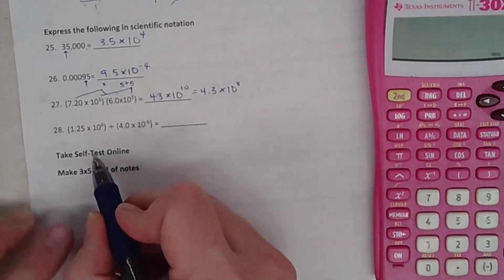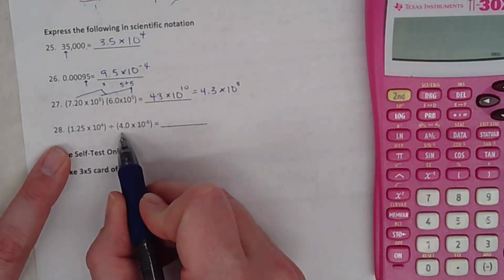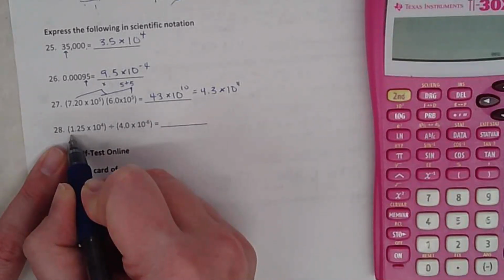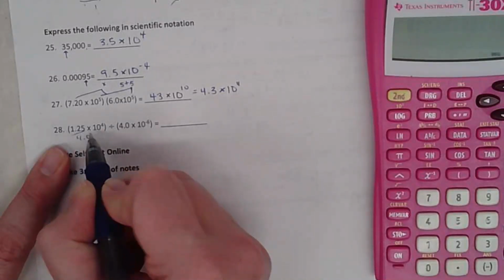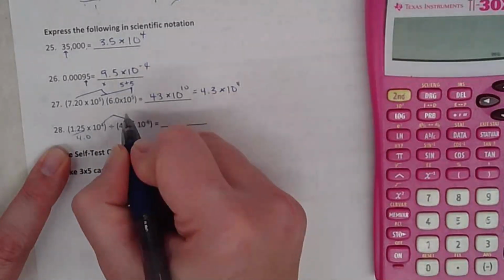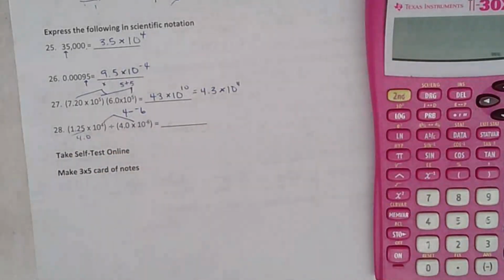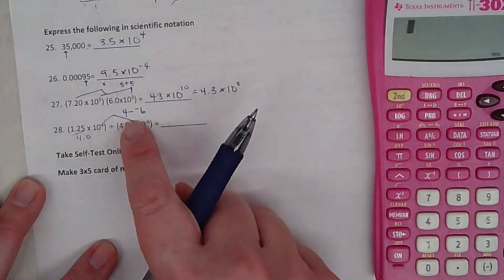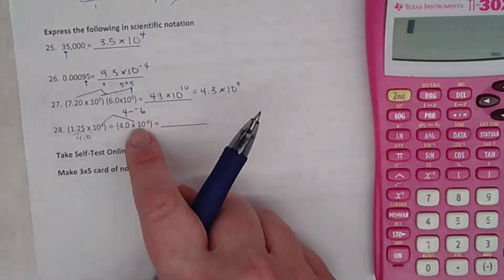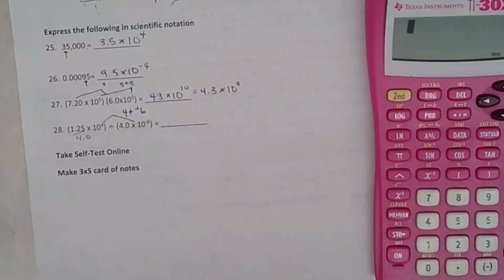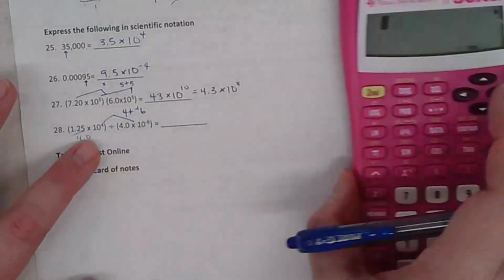And the last one, we're going to do the same thing. It's a division. So 1.25 divided by 4. Okay, so this is on top and this is on the bottom. And then these we're going to subtract. So this is going to be 4 minus negative 6. All right. And remember, yesterday we reviewed that subtracting a negative, you're getting rid of your negativity, is like adding a positive. Okay, you're getting rid of the negative. So let's do this math first.